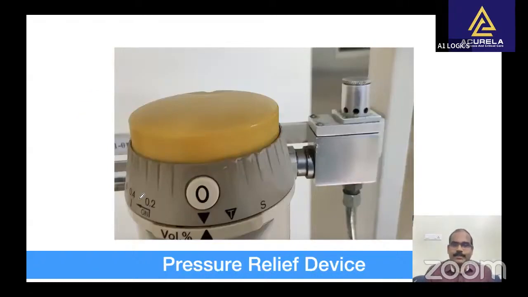Now, we look at the pressure relief valve. As the name suggests, it prevents buildup of excessive pressures upstream of the outlet check valve. This valve opens to the atmosphere and vents out gas to the atmosphere if the preset pressure is exceeded.